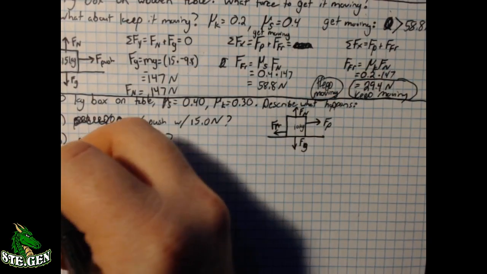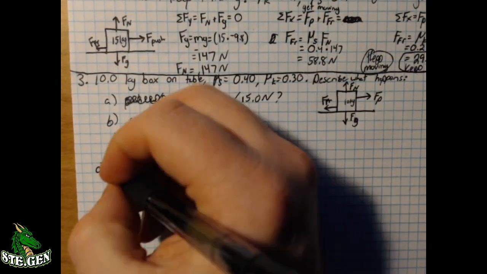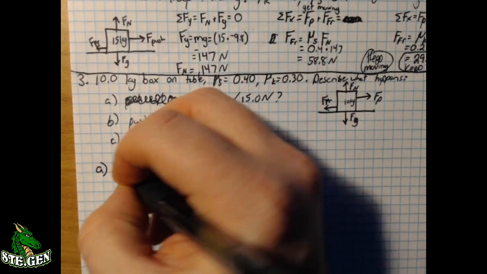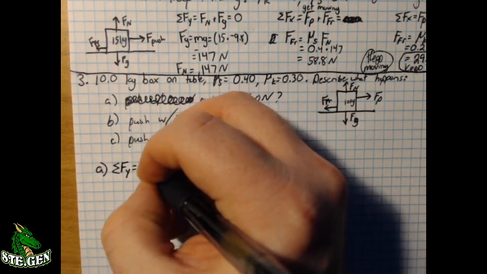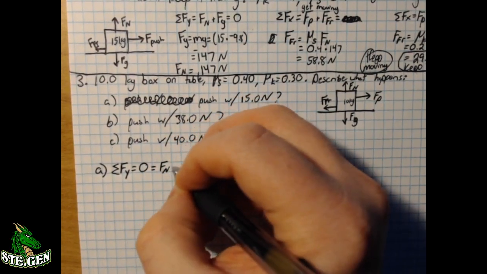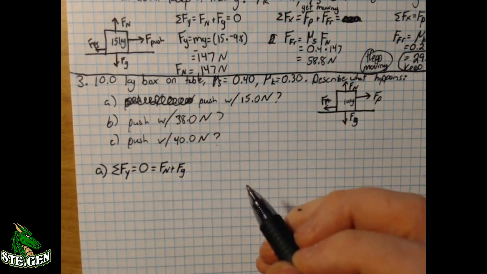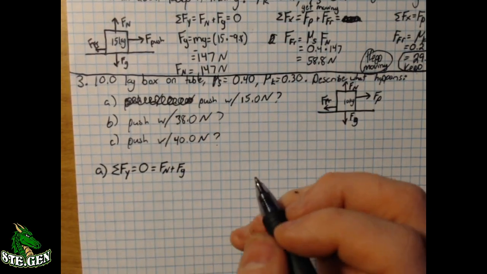And let's look at situation A. In situation A, there is no movement in the y direction. So the sum of the forces in the y direction must be 0, which means our normal force plus our gravitational force or weight must be 0. That means that they must be equal to each other.